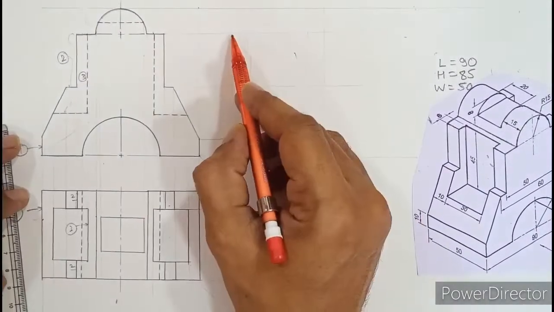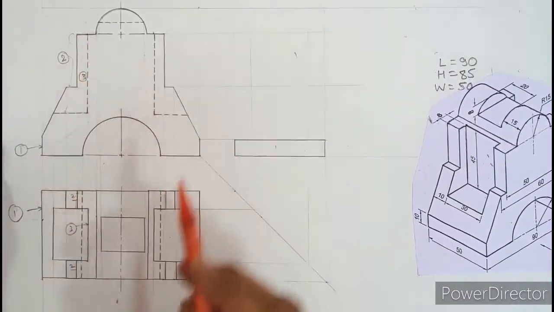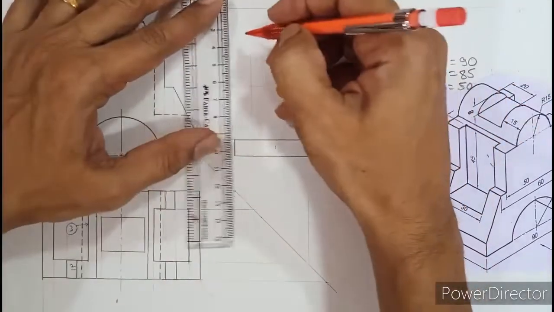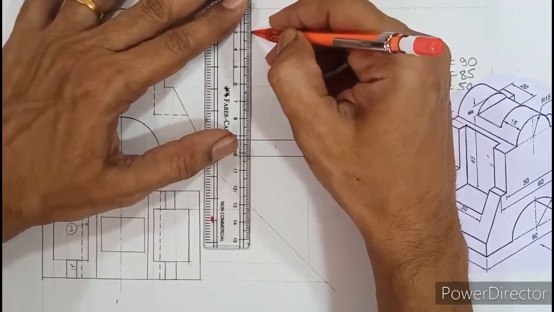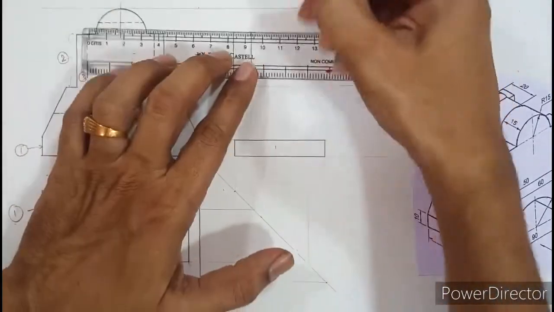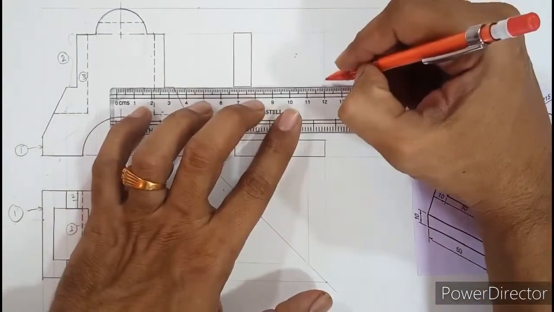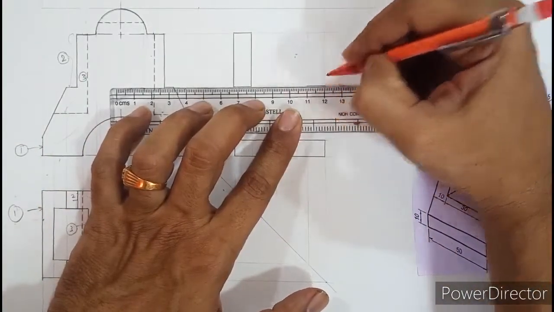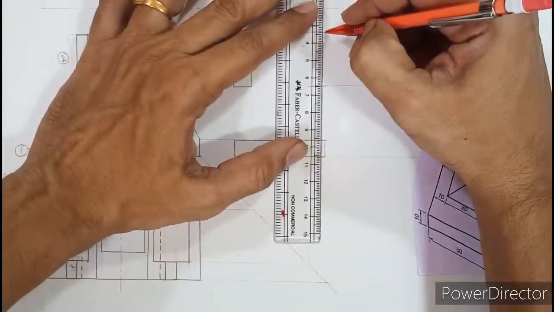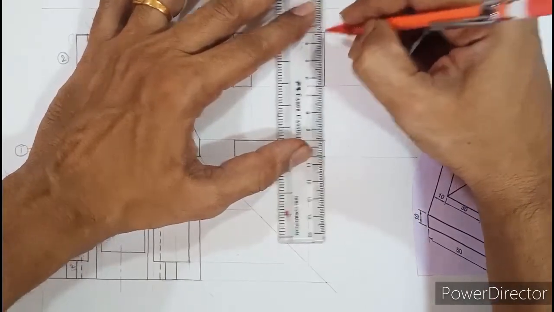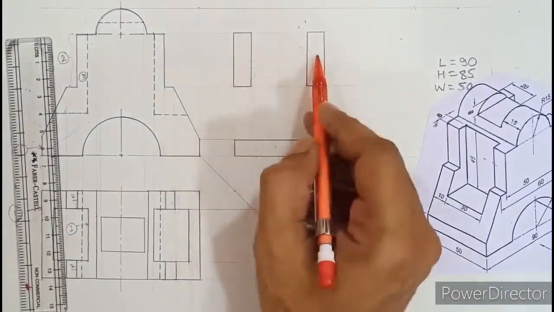So this combination rectangle, that is height of second from the front view and width from the top view, will give us a second rectangle. So let us darken this. Darken this on both the sides. That is how surface number 2 is ready with us.